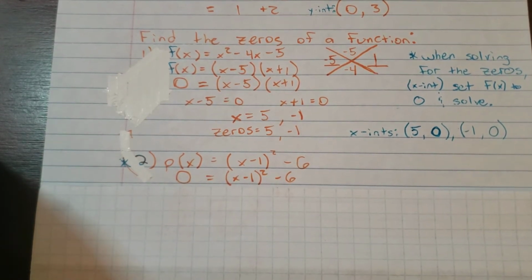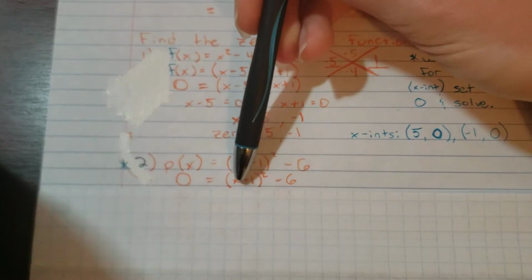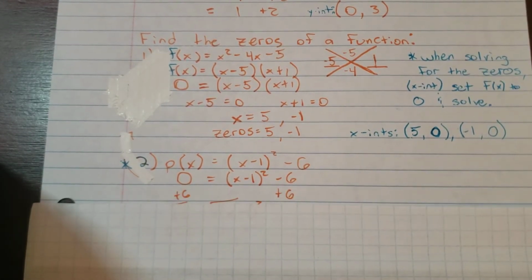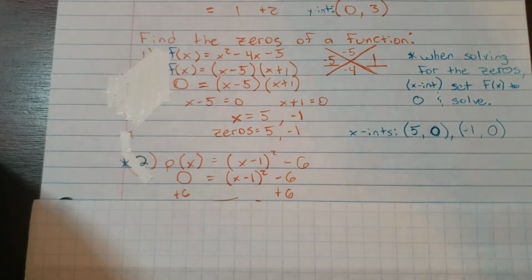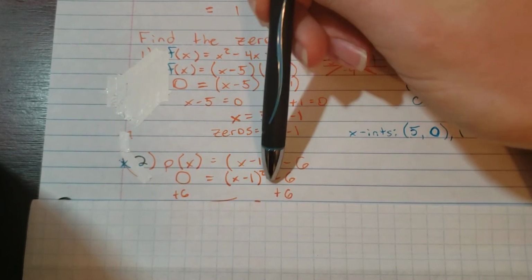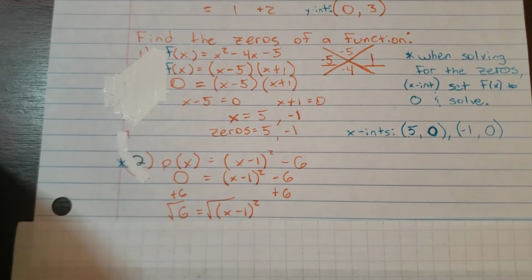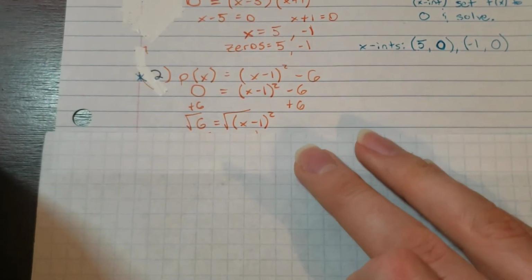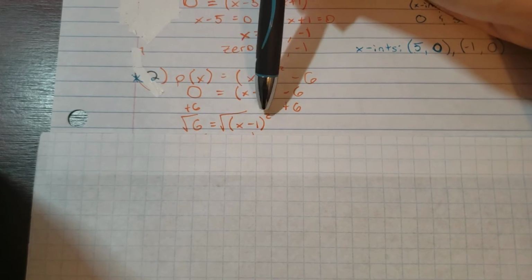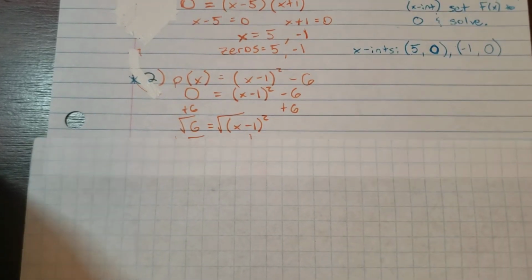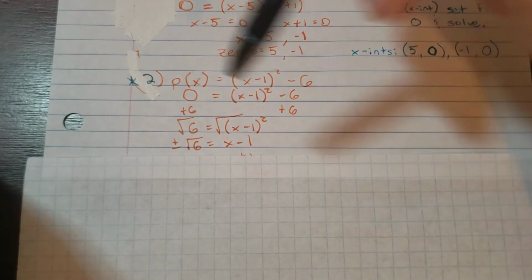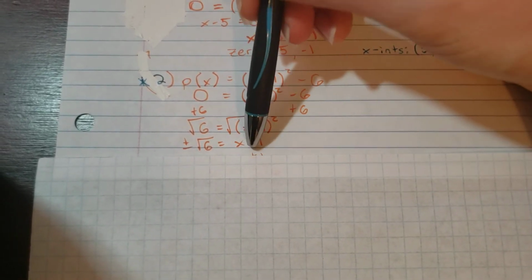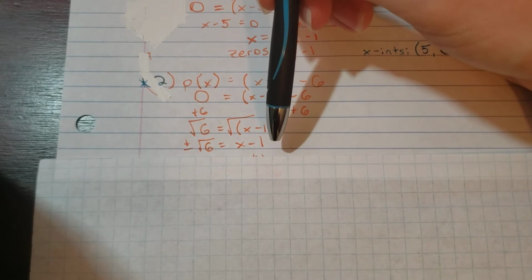and solve for x. Now, in order to get x alone, I need to undo addition and subtraction. So I'm going to add 6 to both sides. That's going to give me 6 equals this business. Well, then I need to take the square root of it. What I did to one side of the equation, I have to do to the other. So I'm going to take the square root of both sides. It's going to give me plus or minus the square root of 6 equals x minus 1.